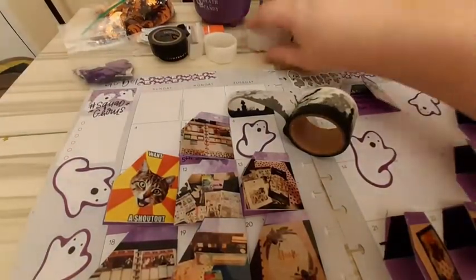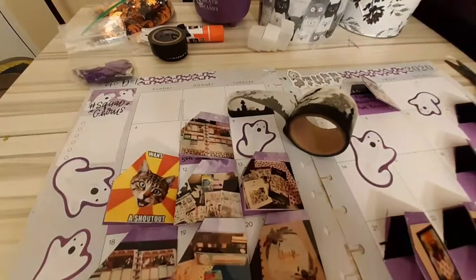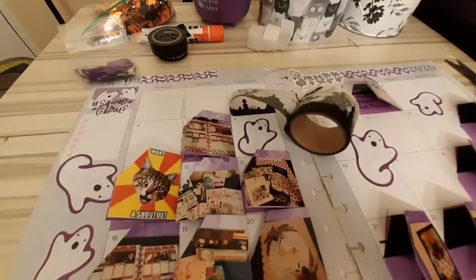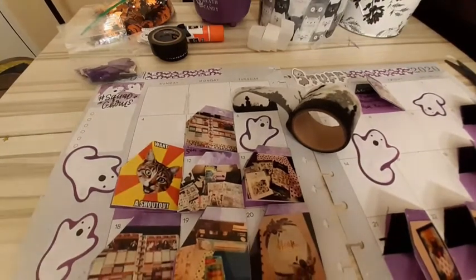I'll probably have to do the same on the other side over here too. Let me get some glue dots on this one. Oh no, I just tore it. Hold on. Nothing tape can't fix. It's pulling a little too hard there. Hold on, I'll show it to you in a second. Here, let me put the last glue dot on.